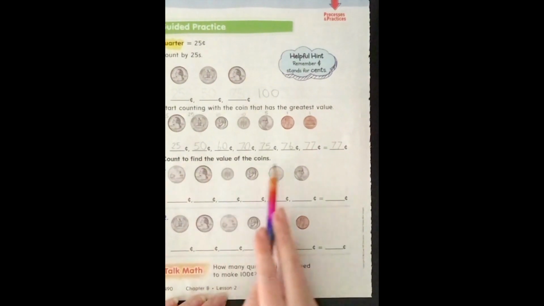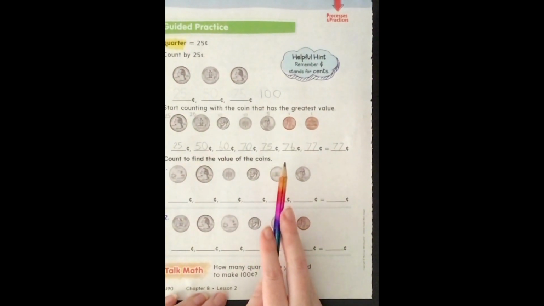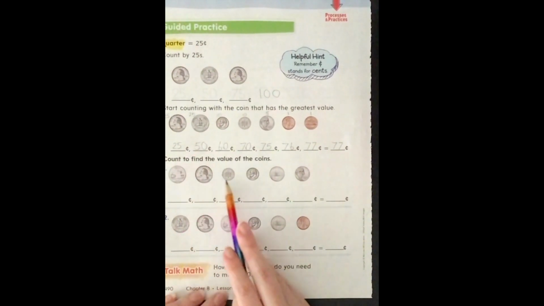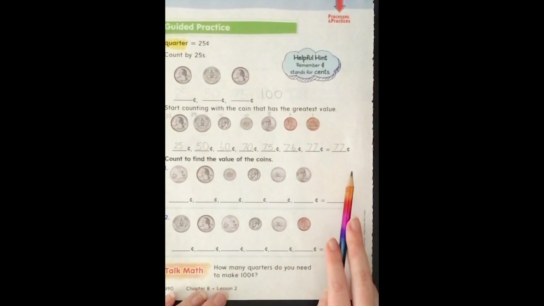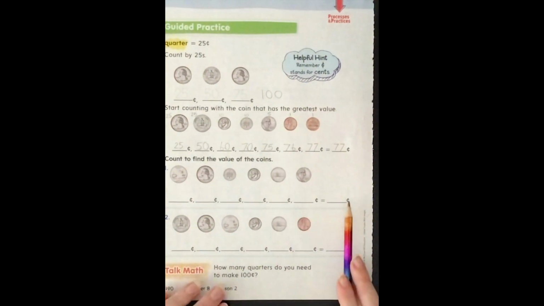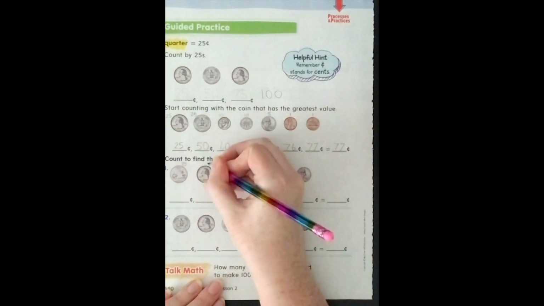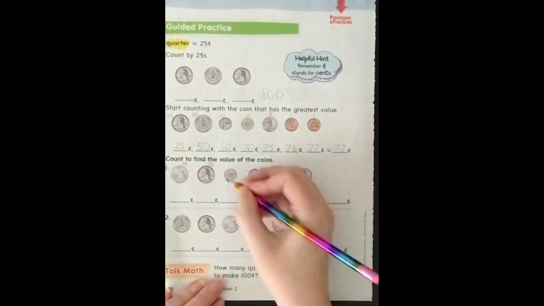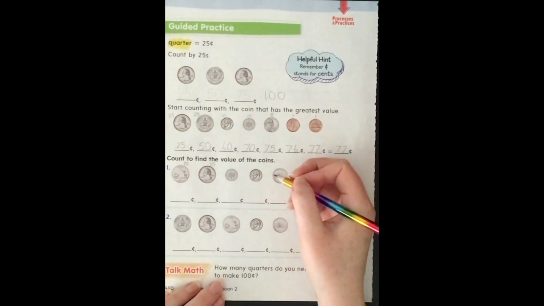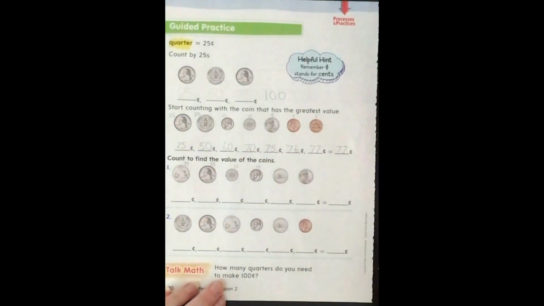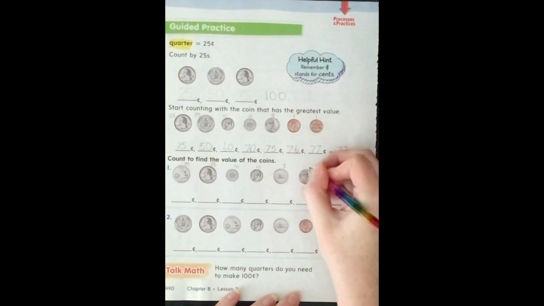Number 1, count to find the value of the coins. Again, we should look at each coin and write the value beside it. So then we know what we need to count here. Again, we have 2 quarters, 25 cents each. We have 2 dimes. What is the value of a dime? That's right, 10 cents each. And now we have 2 nickels. What is the value of a nickel? That's right, 5 cents each.